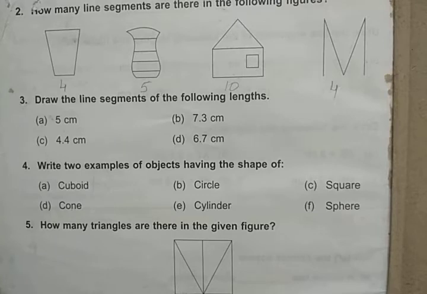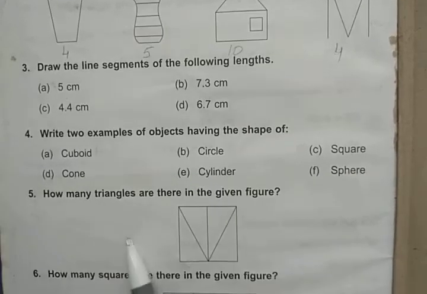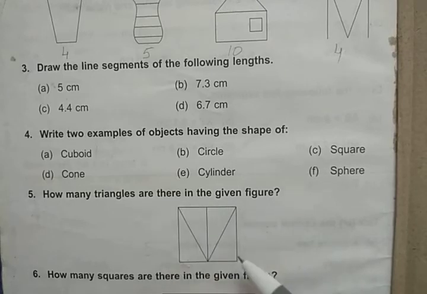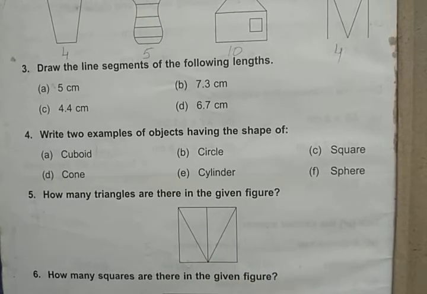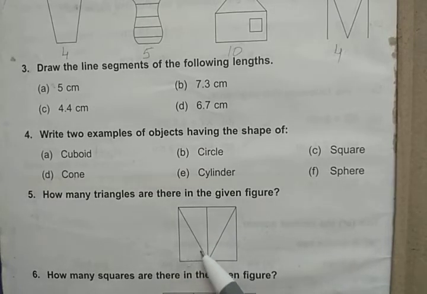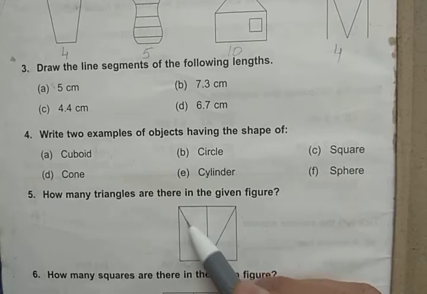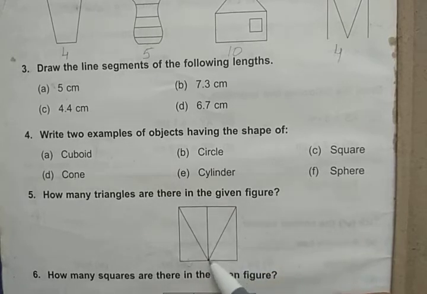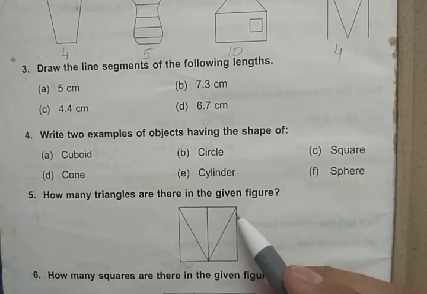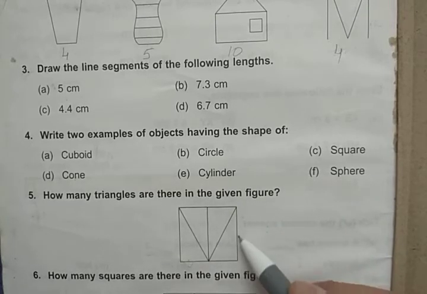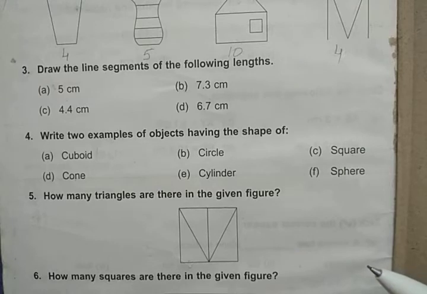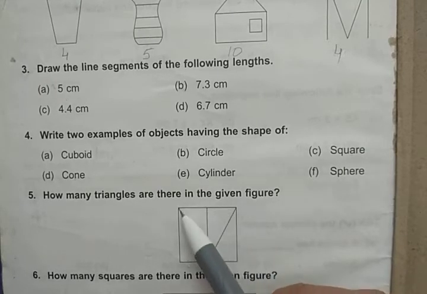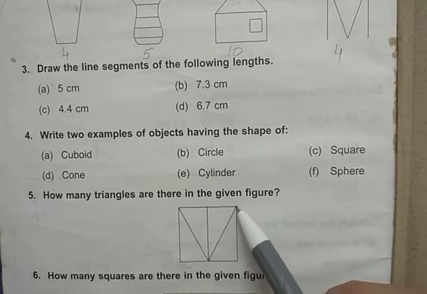Next is how many triangles are there in the given figure. So you have to count the number of triangles in this figure. Let us count them. So one triangle, this one triangle, this, right? Then second triangle, this one, third triangle, right? And then fourth triangle, this one. Any other triangle? Yes, there is one more triangle, this one, big triangle, fifth.